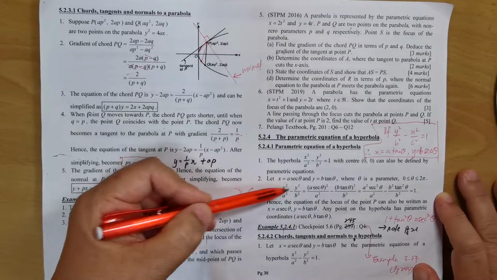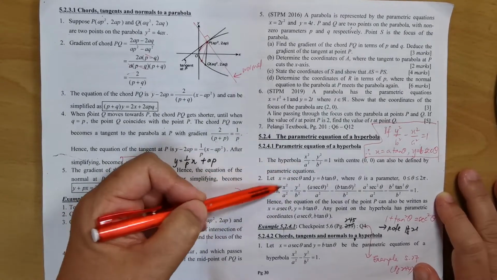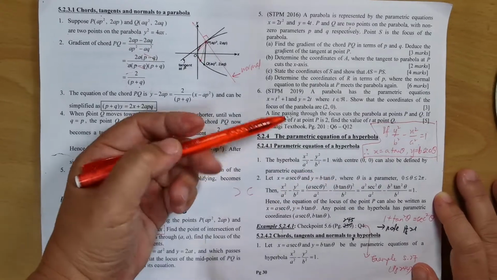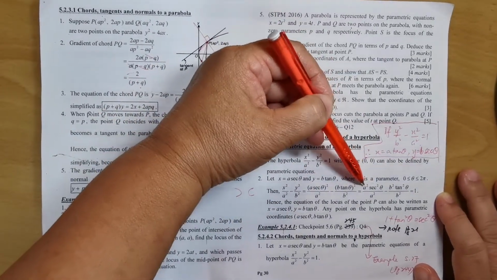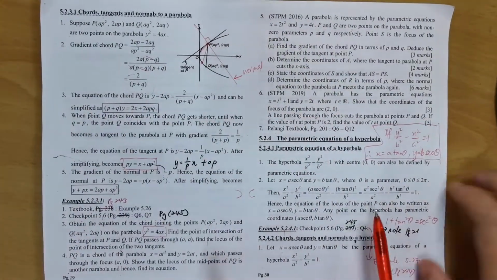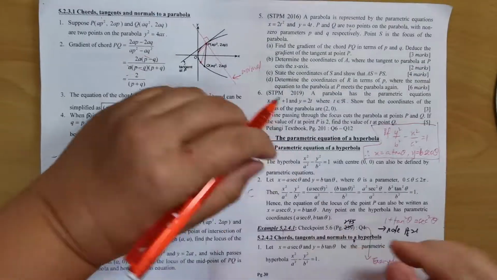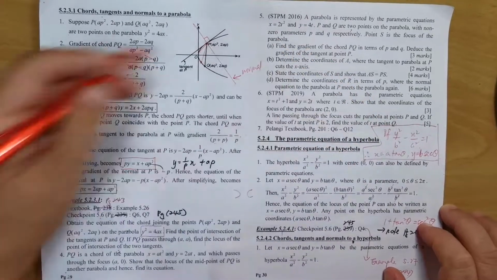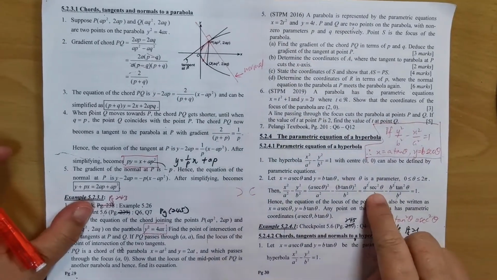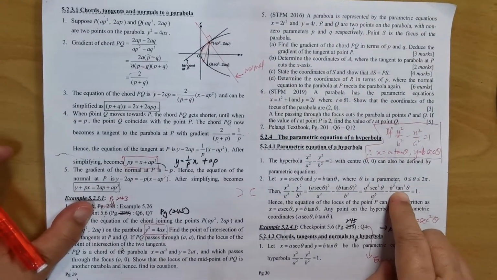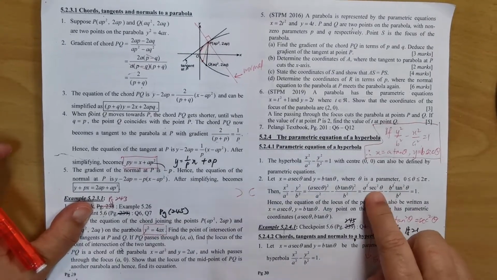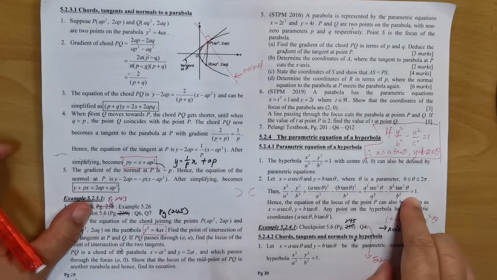So this is the left hand side of the standard form of the equation of a hyperbola. Then we sub in the x and we sub in the y. After you elaborate, you have a squared secant square over a squared. The a squared and a squared simplify, b squared and b squared simplify. So left, secant square minus tangent square. And you will still remember the basic trigonometry identity: secant square minus tangent square is 1.